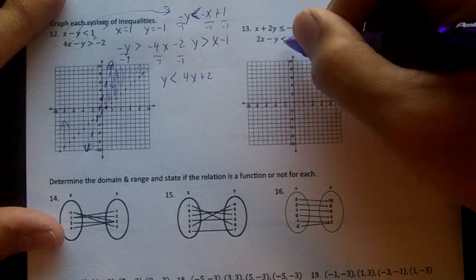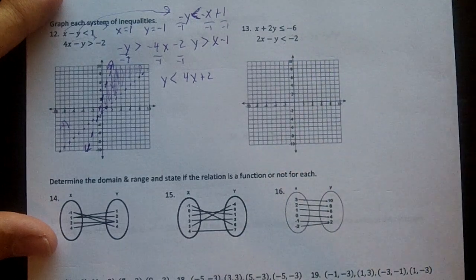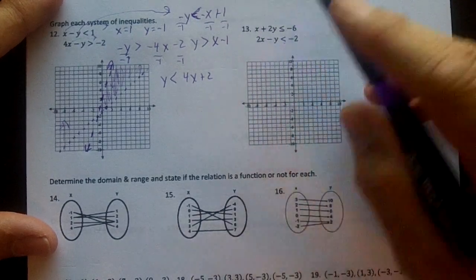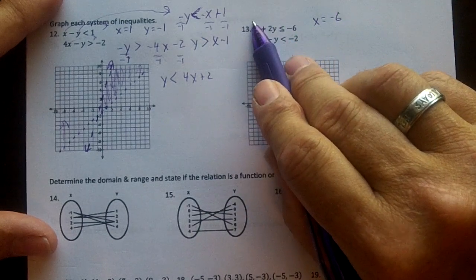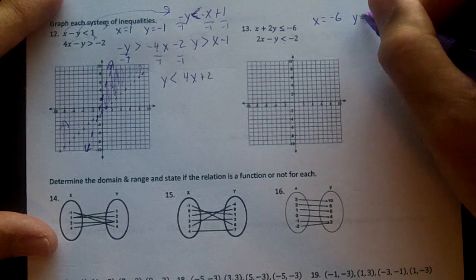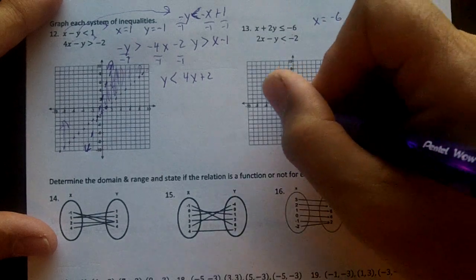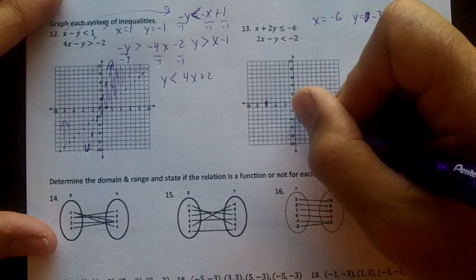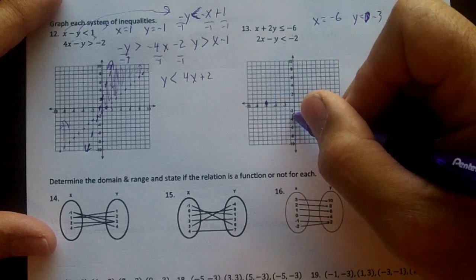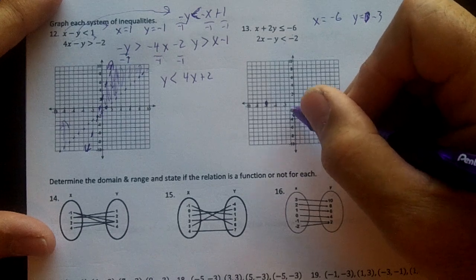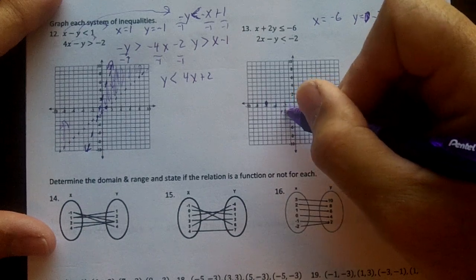Right here, this line's solid, this line's dashed. And all of these are going to have x and y intercepts that are whole numbers. So if I cover up my 2y, x is going to be -6. And if I cover up my x, 2 times what is -6? That's going to be -3. So my x-intercept's -6, my y-intercept's -3. I'm going down 3 over 6, so half of that would be what? Down 1 over 2, down 1 over 2. It's got to be a -1/2 slope.